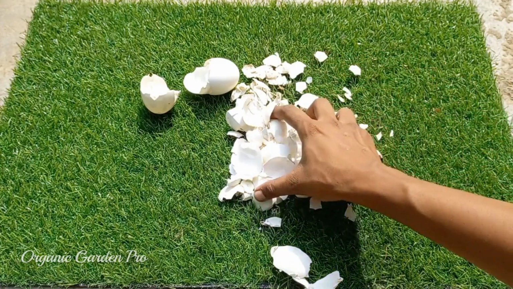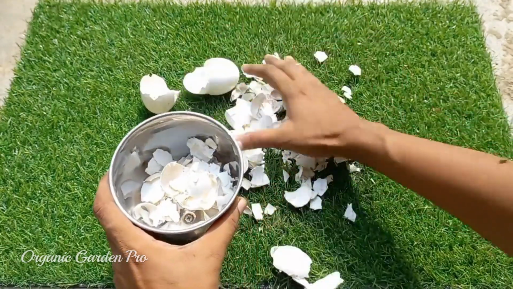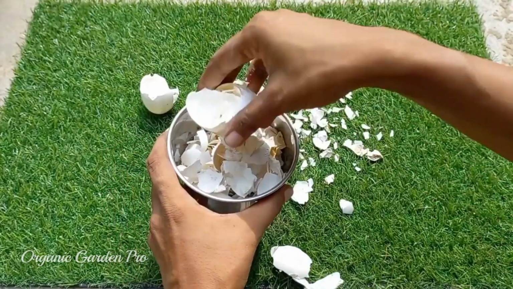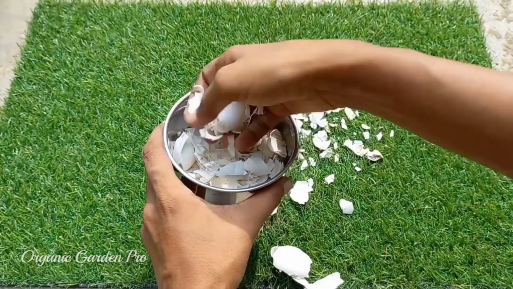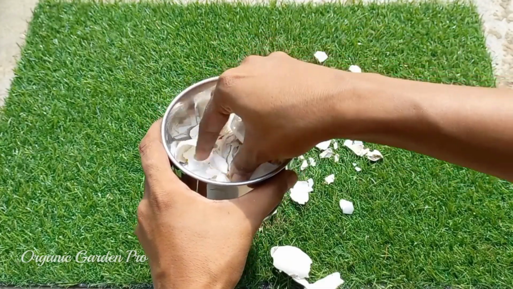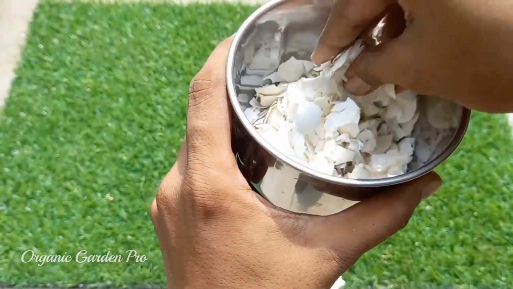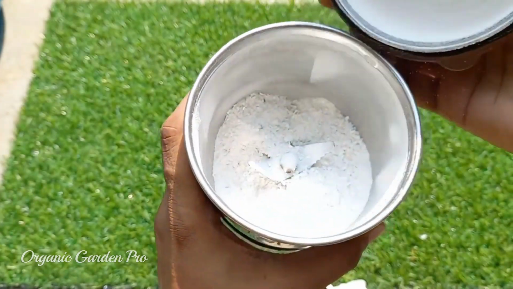Friends, eggshells contain an extremely high concentration of calcium. In fact, they are such a rich source of calcium that people nowadays are even grinding them into a powder to consume as a dietary supplement in their daily lives. Furthermore, eggshells are incredibly beneficial for plants as well. However, before using them on your plants, you must grind them into a fine powder.